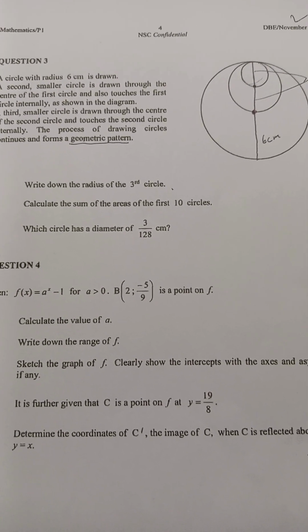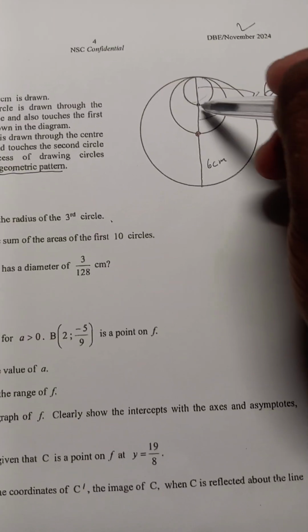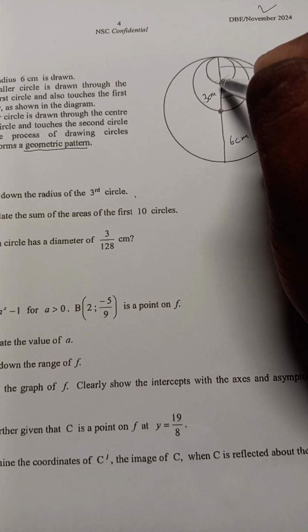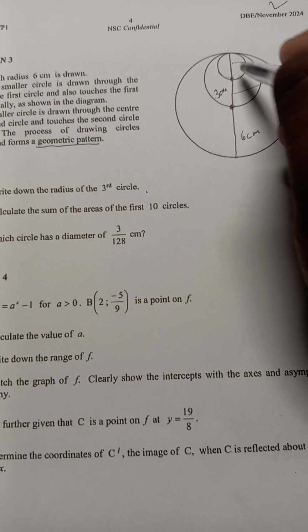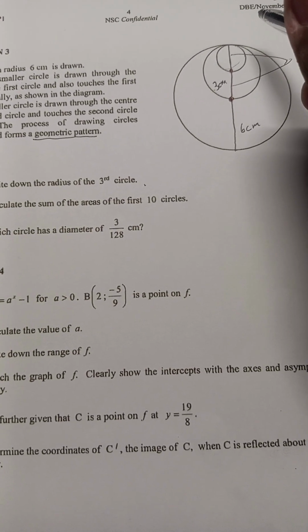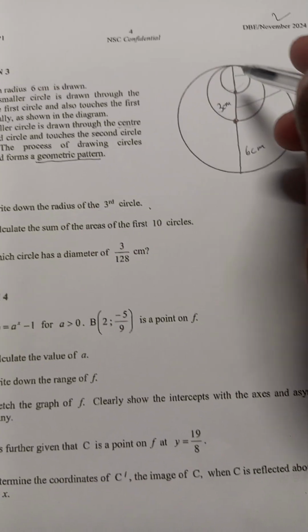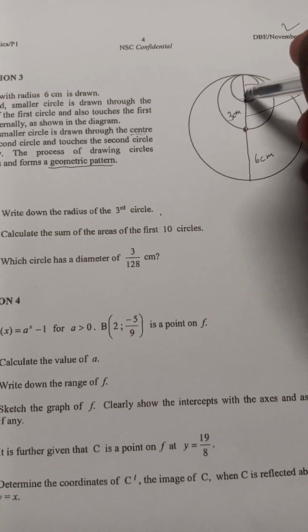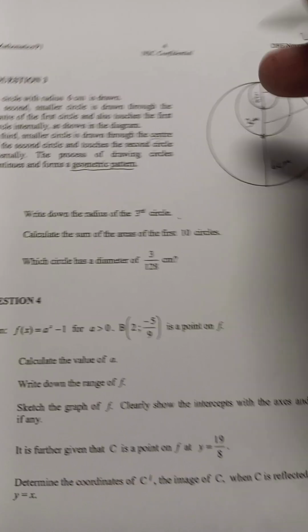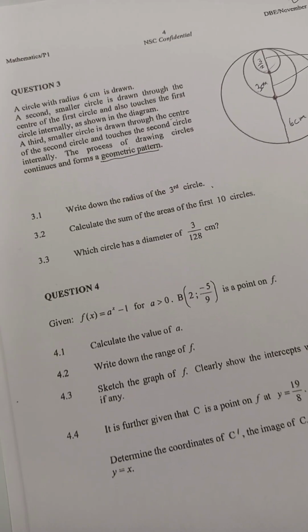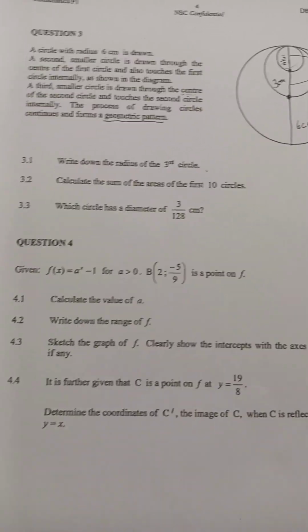So even this one, it is what? 6 centimeters. But now what does it mean for the second circle? This simply means that now the second circle has a radius of 3 centimeters. Can you see what I'm talking about? Because this is half of the big circle there. Can you see what I'm trying to tell you? They even told you that a third smaller circle is drawn through the center, so it is in the center of this second smaller circle. So now this is 3 and then this one is just 3/2 centimeters. Okay, so now the answer for the first one is 3/2 centimeters or 1.5 centimeters.